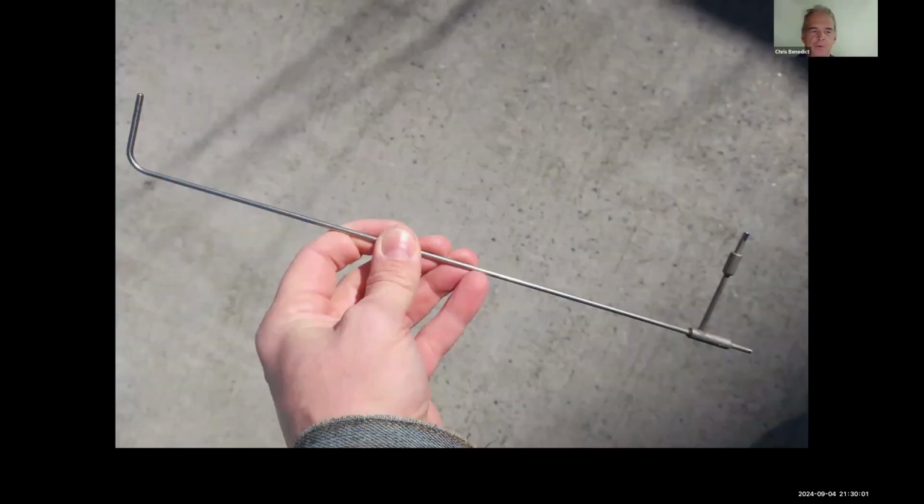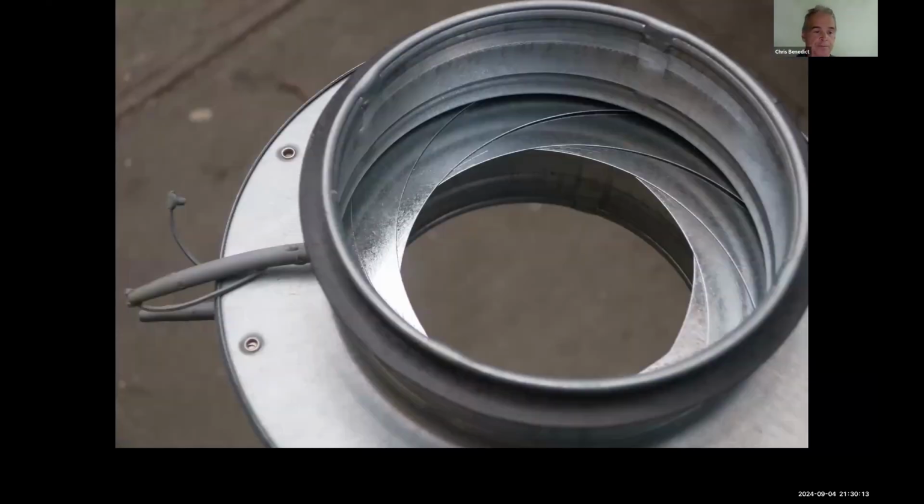This is a pitot tube. It measures the airflow, but you have to put it in 9 or 12 locations across the duct. It's not easy to use. When you have nothing else, you can use it, but it's hard to measure airflow with it.